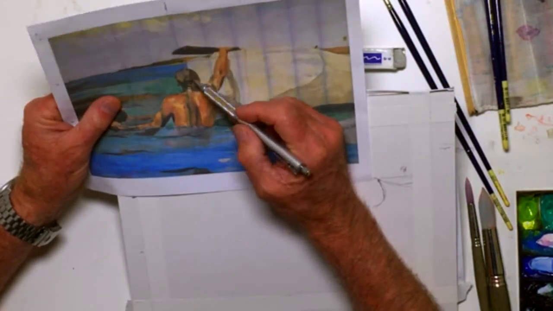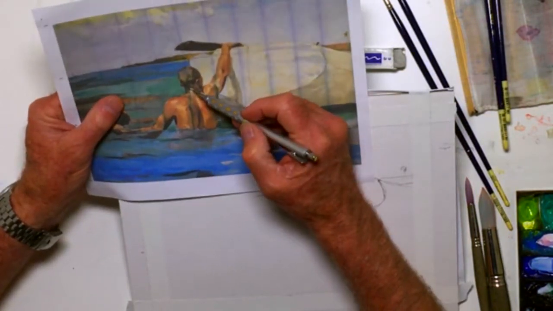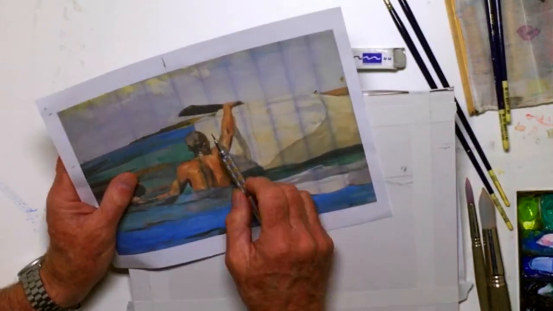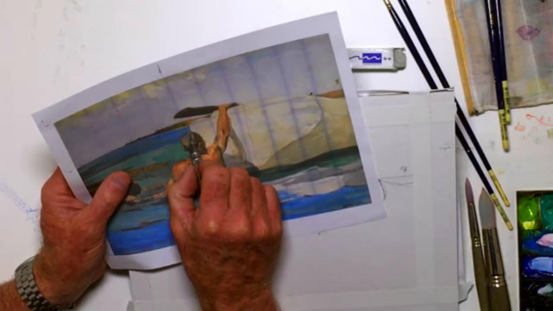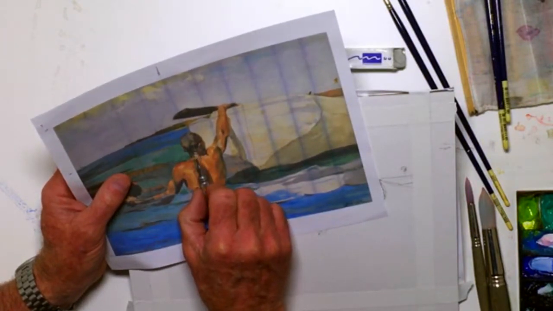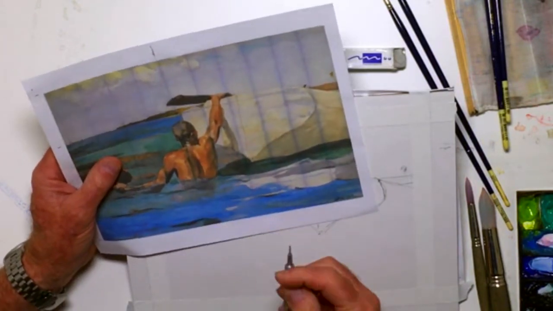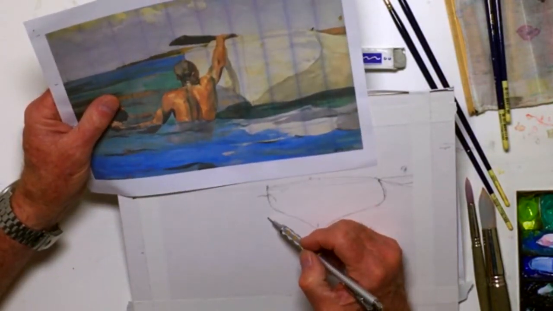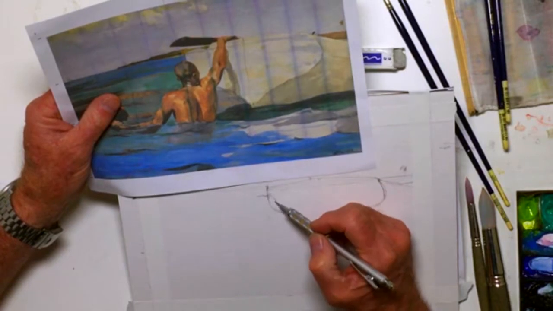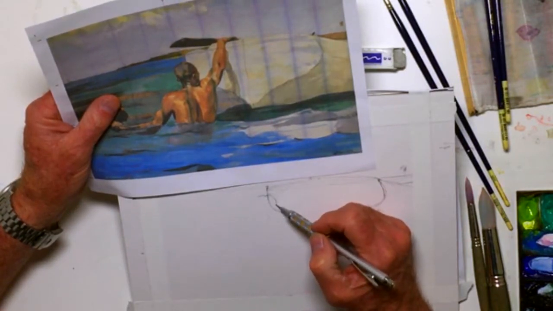So the distance of his head from here to here, if I reproduce that, that's one head length, maybe 1.5 heads in his body. So I'm going to go, this is his head.